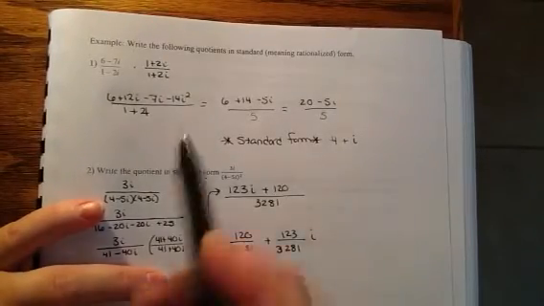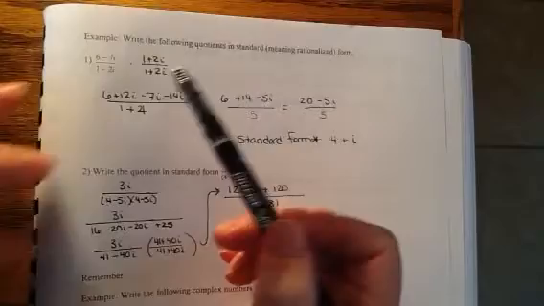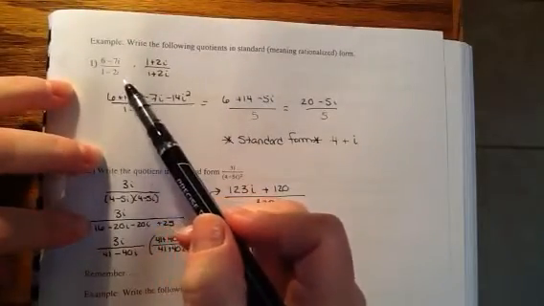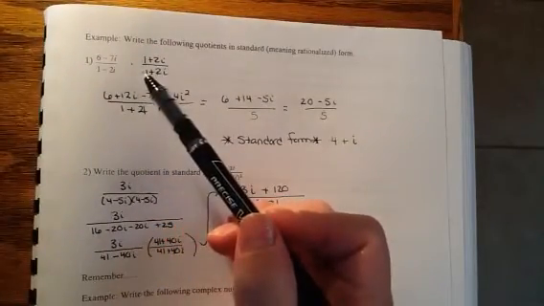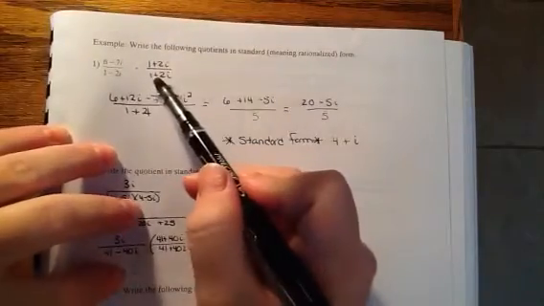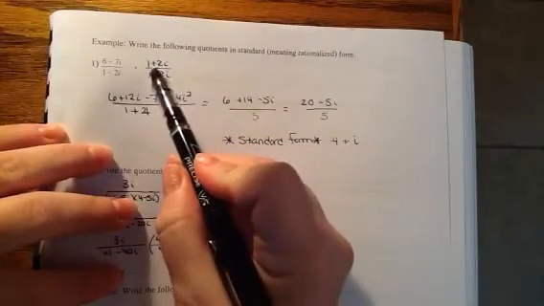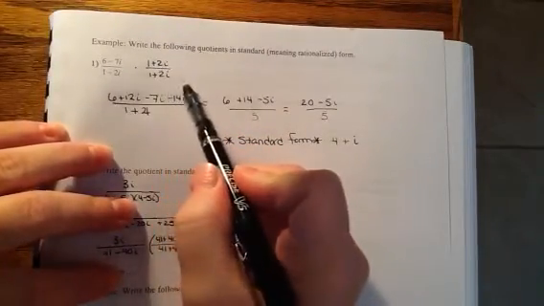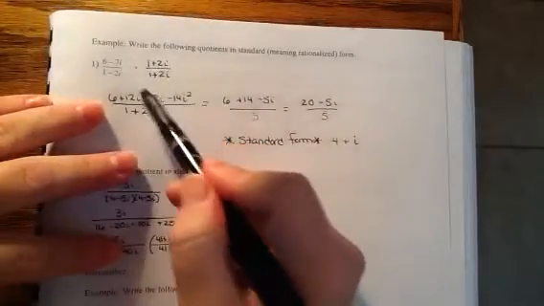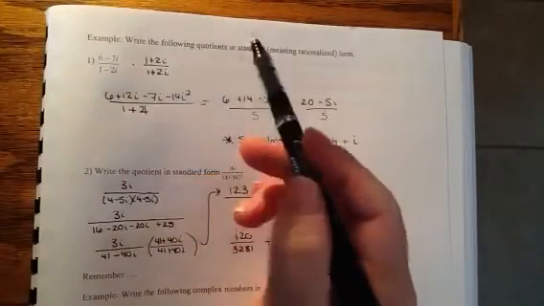Okay, so on page 105, the first problem asks you to rationalize. To rationalize this denominator, because i is the square root of -1 and we don't leave the square root in the denominator, we should multiply by the complex conjugate, so 1 plus 2i over 1 plus 2i. And that's okay because this is like multiplying by 1, so we're not changing anything.